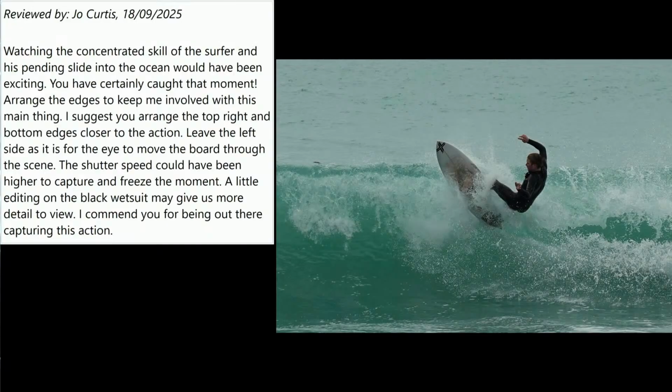The shutter speed could have been higher to freeze the moment. A little editing on the black wetsuit may give us more detail to view. I commend you for being out there capturing this action.